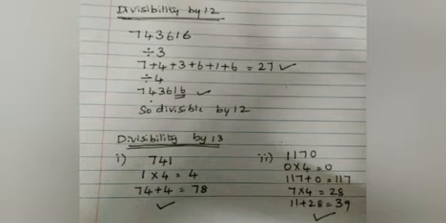Divisibility by 13. To check a number is divisible by 13, you have to multiply the last digit with 4 and add that value to the remaining digits. When that number is divisible by 13, then the whole number is divisible by 13. In this example 741, you should multiply 1 with 4 to get 4, and then add it to the remaining digits 74. 74 plus 4 is 78. 78 is divisible by 13, and so this number is divisible by 13.